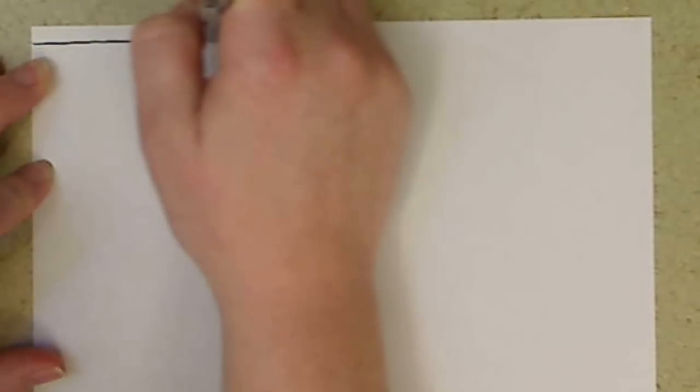Alright, this video is covering section 1.5, talking about measured numbers versus exact numbers, and looking at our sig figs.